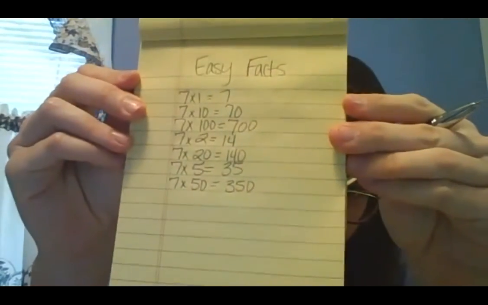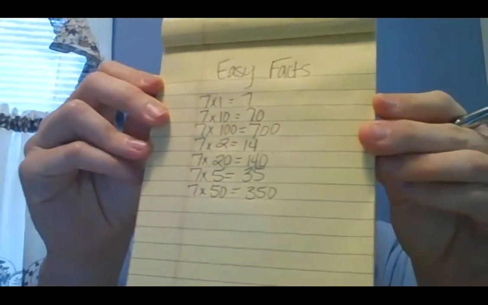If we know 7 times 5 is 35, then 7 times 50, let's see, is like adding that 0 to the end of 35. 7 times 50 would be 350. That would help us solve the problem.